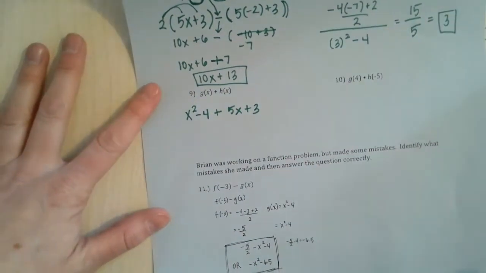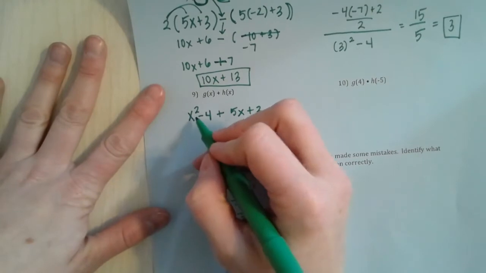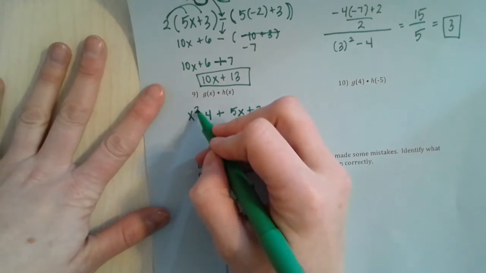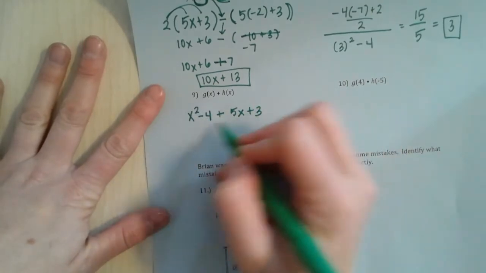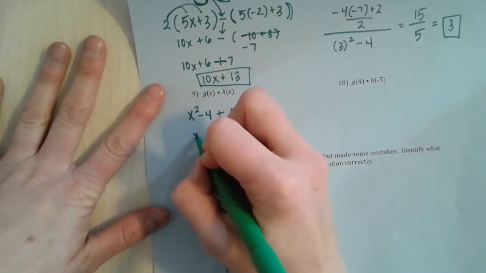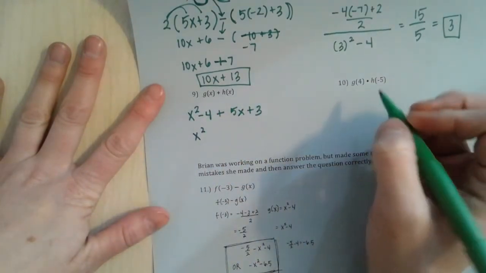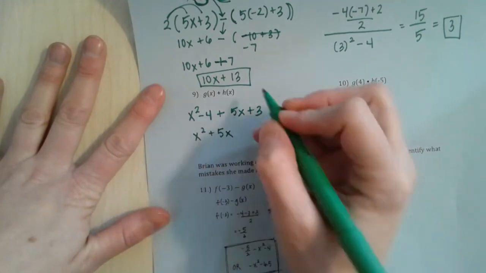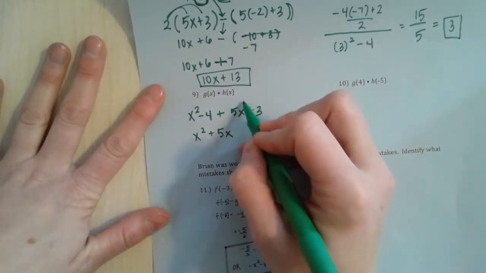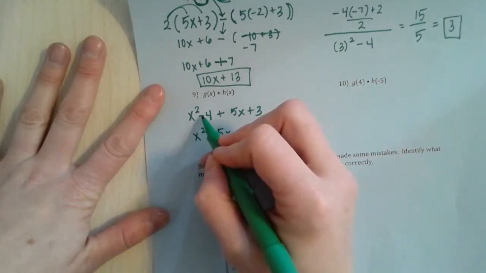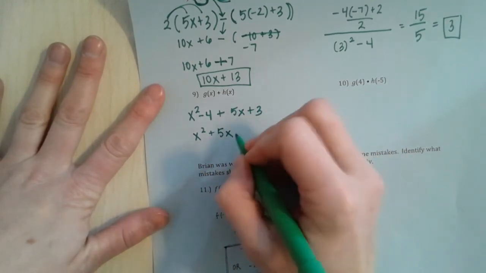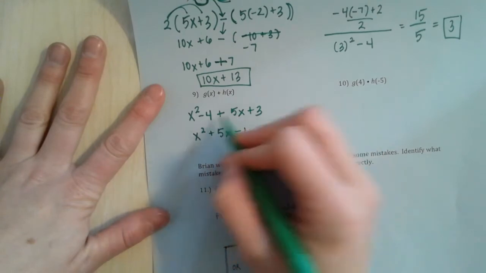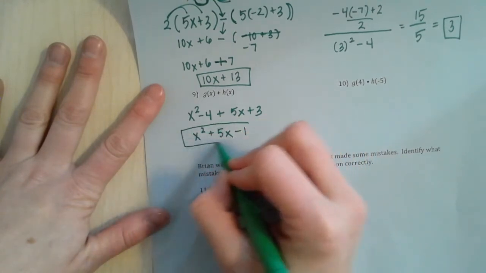So now all we have to do is combine our like terms. When you have exponents, these can only be combined with the same exponents. And I don't have any more x squared, so my x squared is just going to hang out. I only have one x right here. Well, this 5x, I've got 5 of them, I guess. 5 just plain x's. And then I have -4 plus 3, which is -1. So I can combine those because they are like terms, and this is my answer.